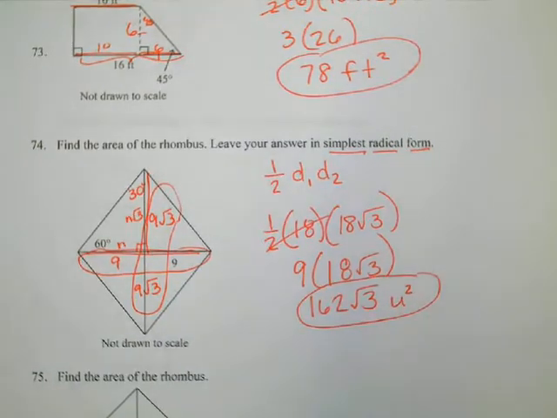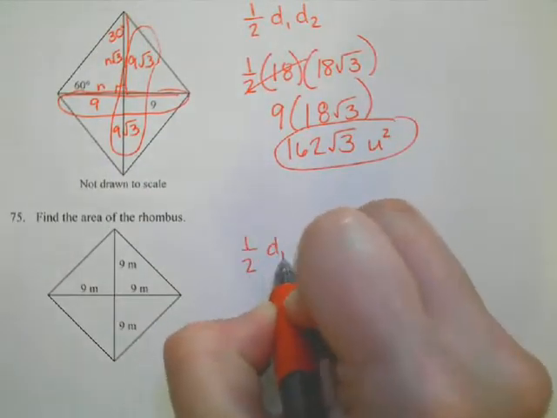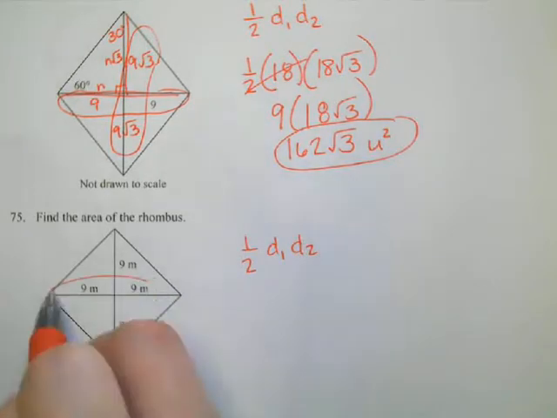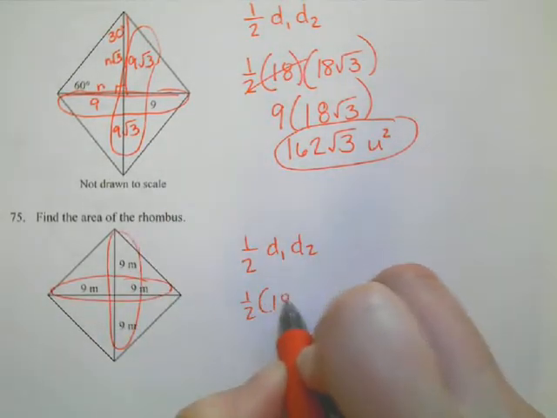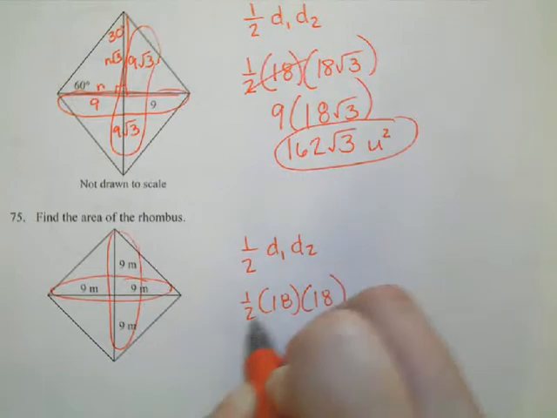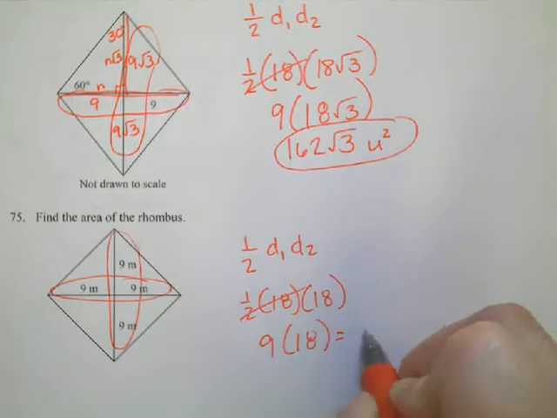Right, 75 is also a rhombus. Same process, 1/2 times diagonal 1 times diagonal 2. In this one, you have both diagonals that are 18. So I have 1/2 times 18 times 18. Half of 18 is 9, so I just need to do 9 times 18, which we just learned is 162. This one is in meters squared.